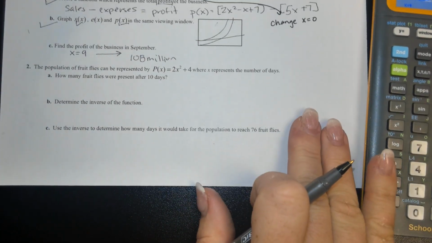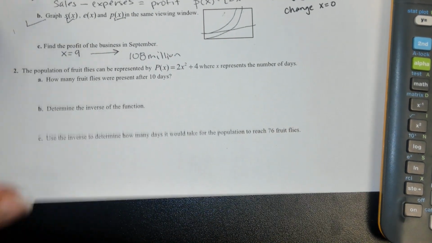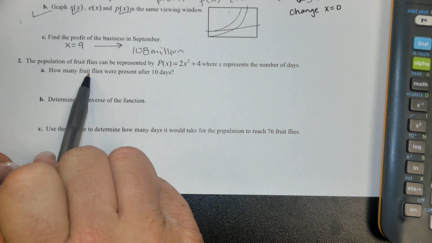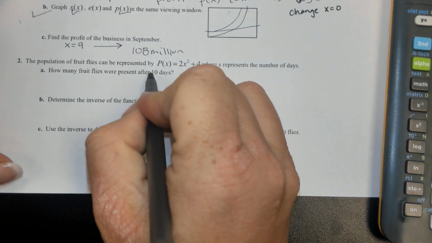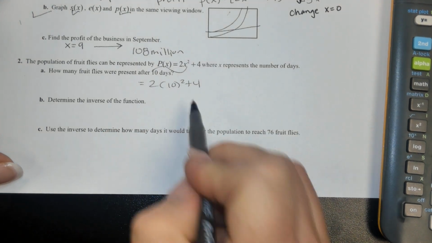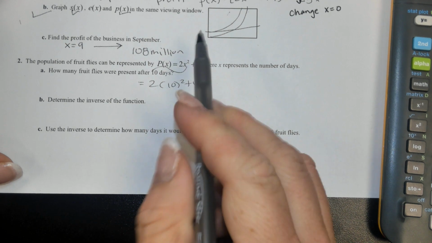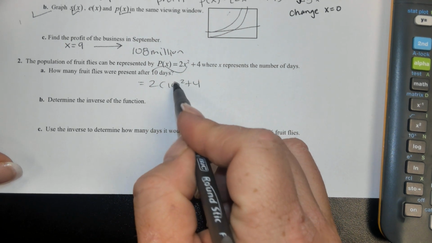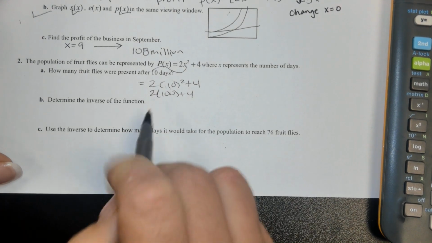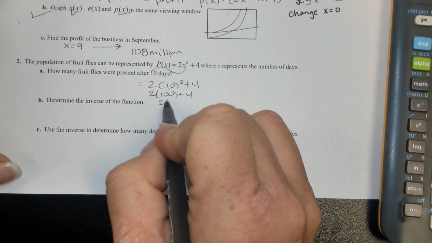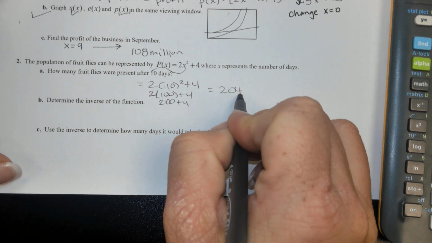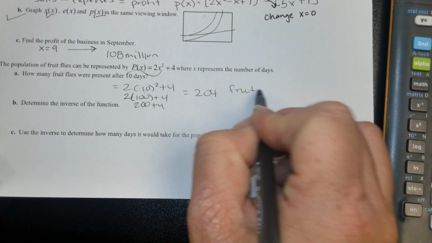Okay, let's go down to number 2. It says the population of fruit flies can be represented by the following equation, where x represents the number of days. Okay, how many fruit flies were present on day 10? So we're simply going to plug 10 in here. So 2 times 10 squared plus 4. And we're going to use PEMDAS as we solve this. So there is no work to do in parentheses. 10 squared is going to be 100. And 2 times 100 is 200, plus 4. So we have 204 fruit flies.